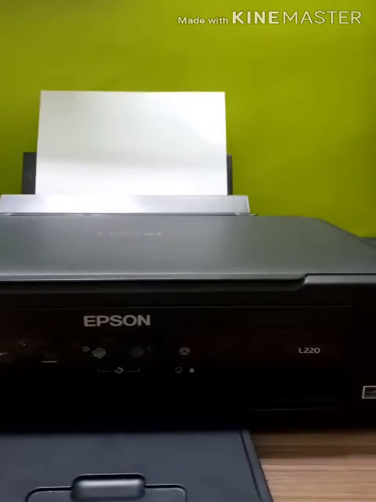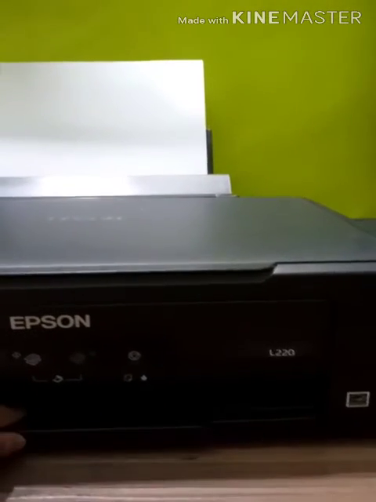So this is the printer. From the beginning I have shown you that this is our monitor. This one, if you can see, is our keyboard. Then this is our mouse, this is our CPU, and this is our printer cum scanner.